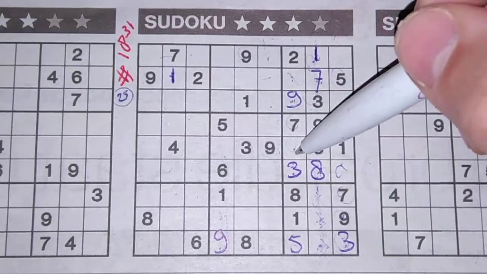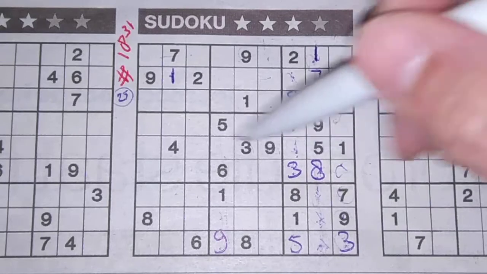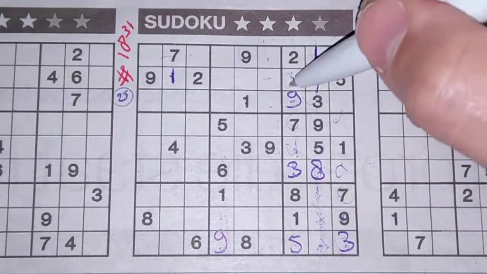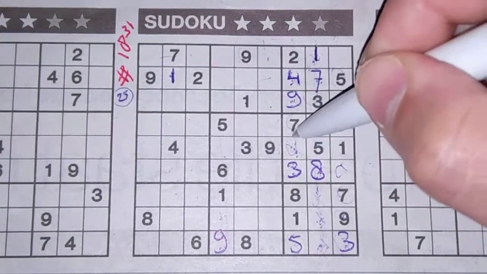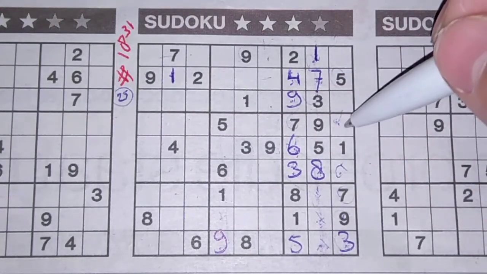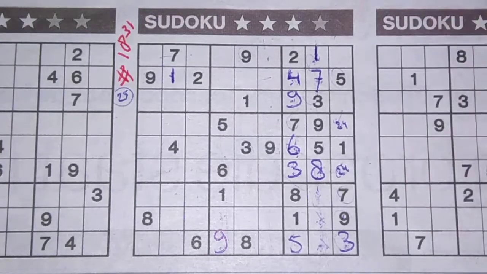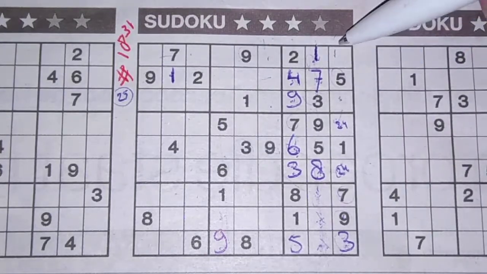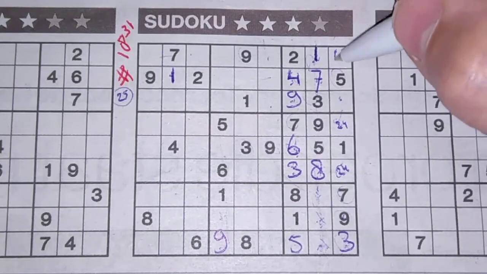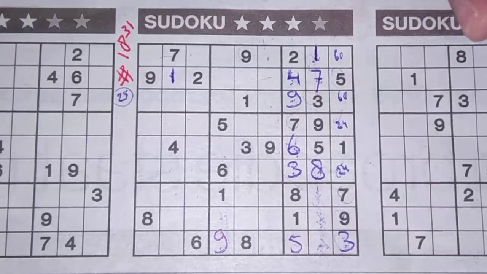2 boxes left in this column for the numbers 6 and 4. We see here 4, no 4 there. 4 should be here. And the 6 goes there. 2 boxes left in this big square for the numbers 4 and 2. Let me mark them, 2 and 4. That means the other 2 numbers should be the 8 and the 6. Let me mark them. I cannot fill this yet. Need to wait.